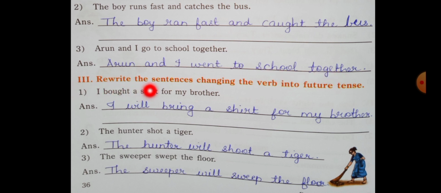Question 3. Rewrite the sentences changing the verb into future tense. Here we have to make the sentences into future tense. First, I bought a shirt for my brother. The sentence is in past. Answer, I will bring. Children, always remember that while we change the sentences into simple future tense, we have to always add will or shall before the verb. It is a helping verb, will or shall, which should be added. So I bought will become I will bring a shirt for my brother.